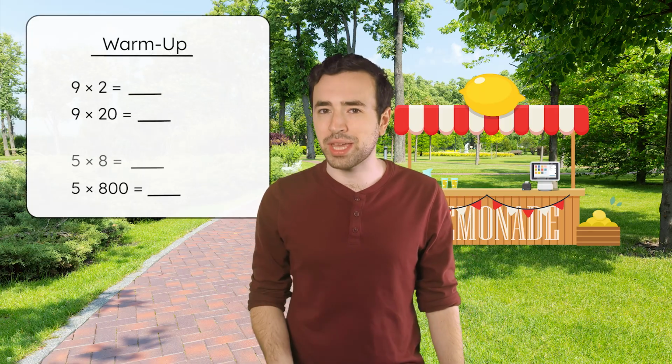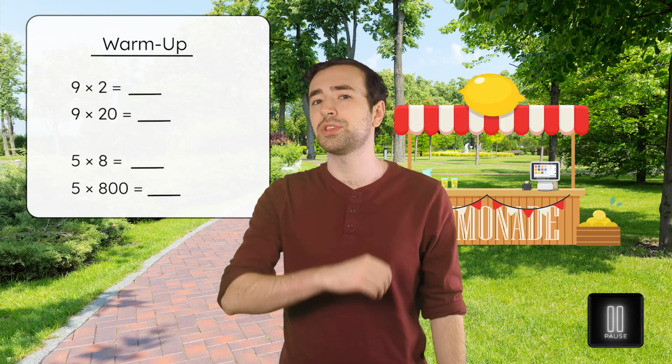What about 9 times 20 and 5 times 800? How can knowing your multiplication facts help you figure these out? Pause here to solve in your guided notes.